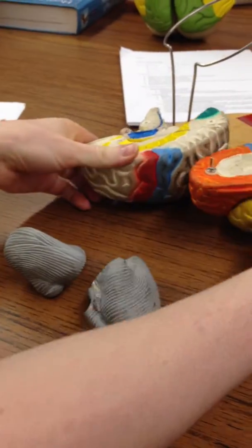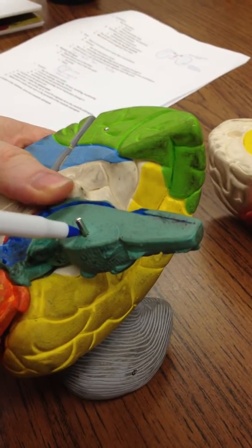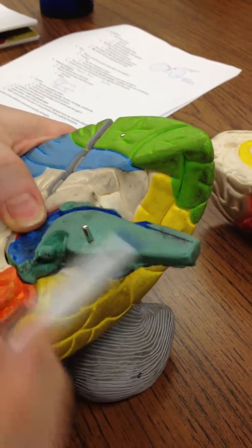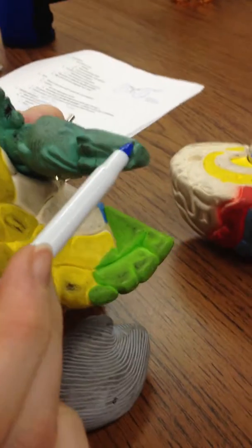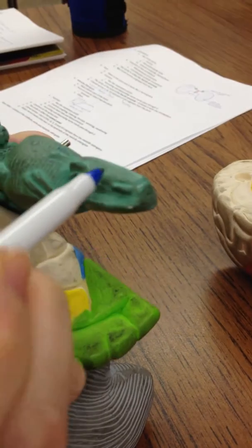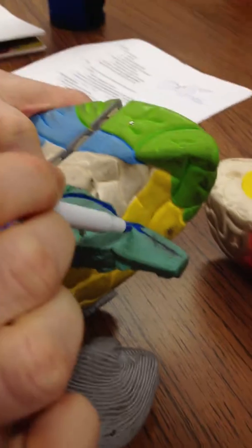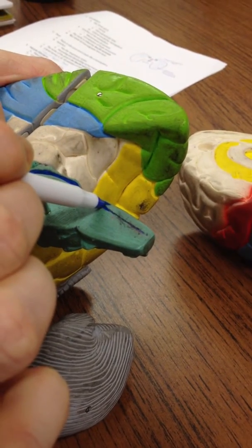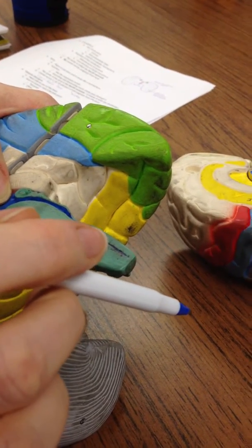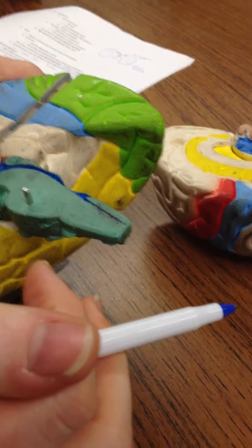I'm going to go back to this. Pons would be here, and the cavity is the 4th ventricle. Then we go to the medulla oblongata with the olives and the pyramid. This whole thing is right here. And the cavity is the central canal, which I believe is that little thing right there. Then it continues on into the spinal cord. Yay, done.